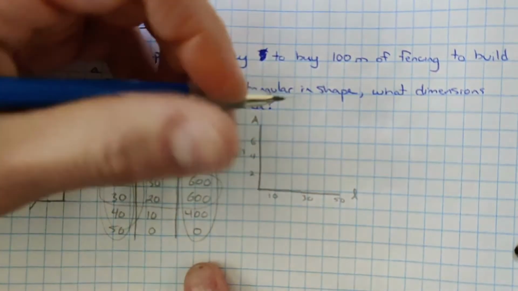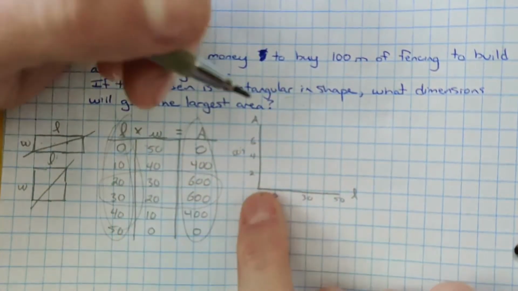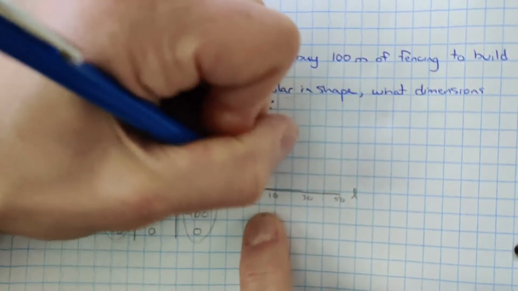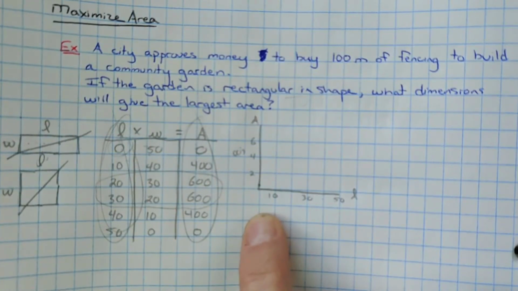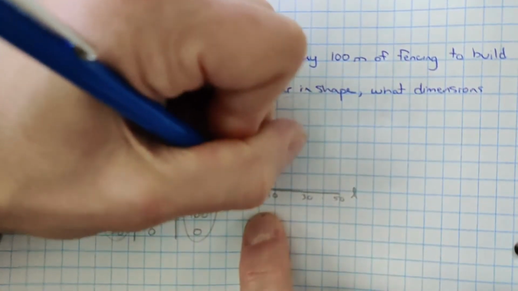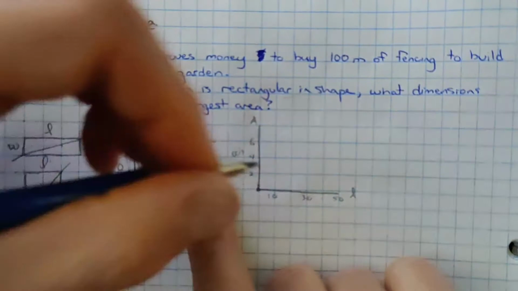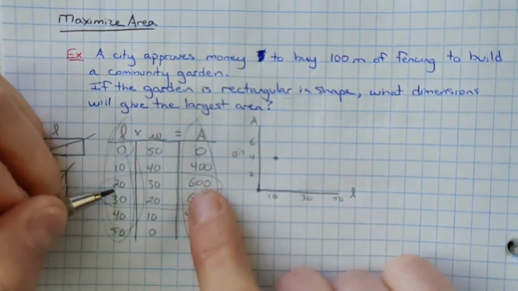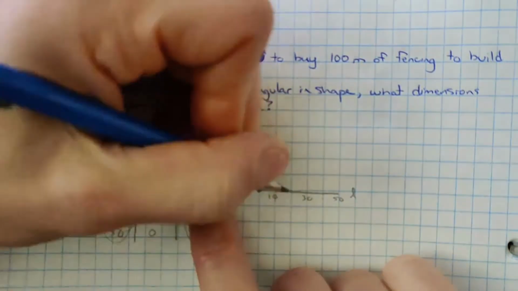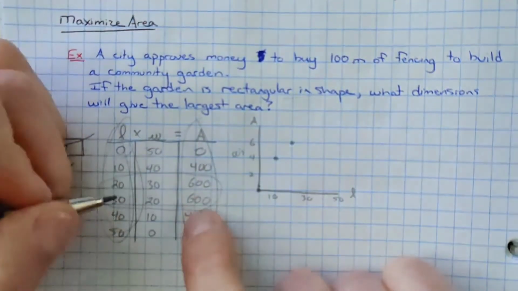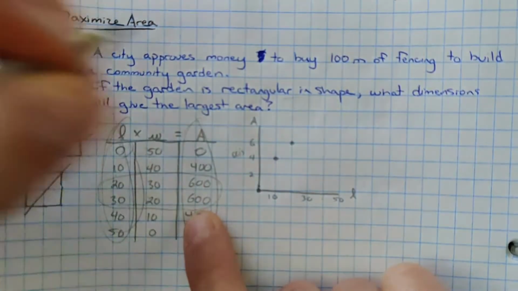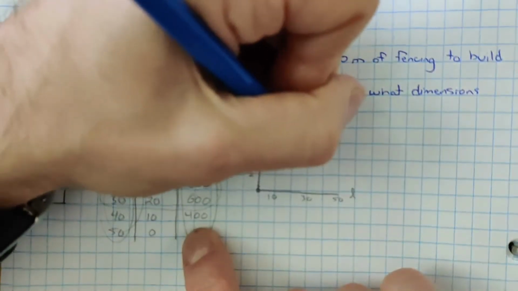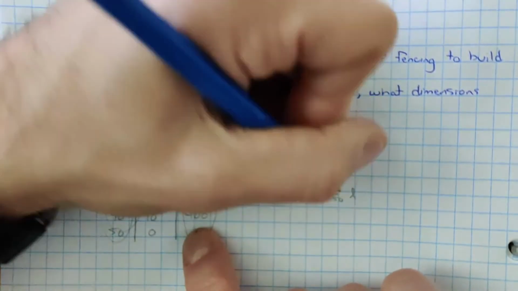So we have 0 length. Or no, sorry, it's going to be 0, 0 and 0. And then 10 and 400. That's right here. And then 20 and 600, right here. And then 30 and 600. And 40 and 400, and then 50 and 0.